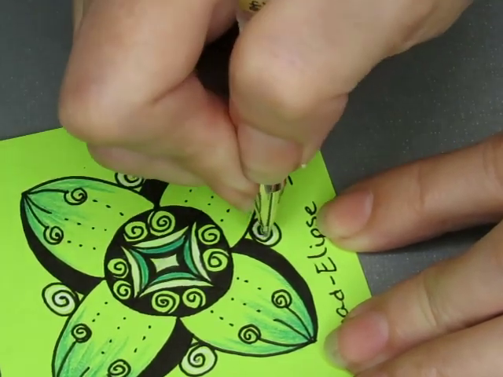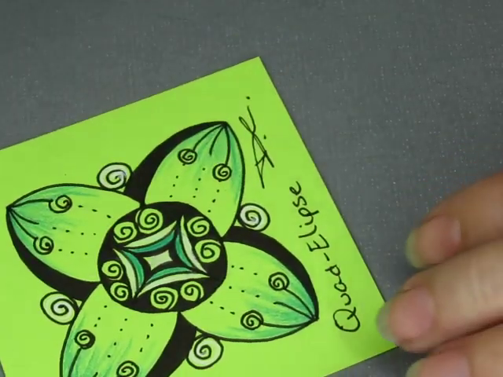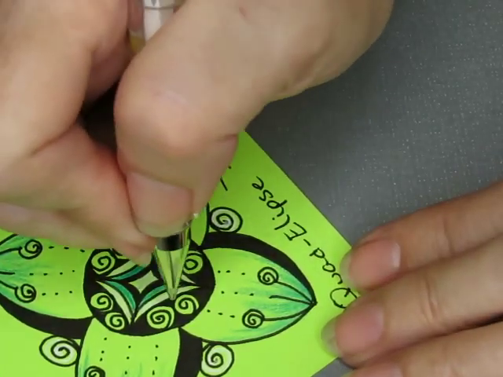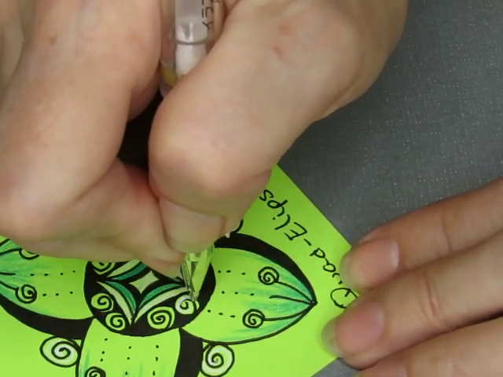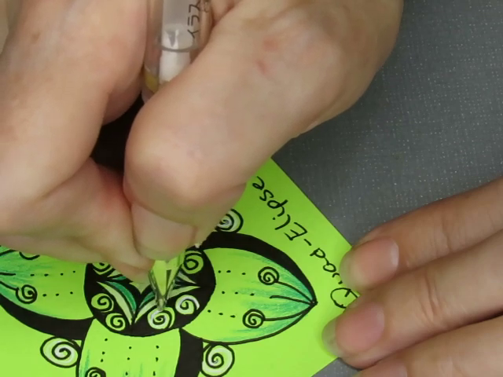So if I'm going to spend money on upgrading any of my materials, white is the first thing I upgrade.